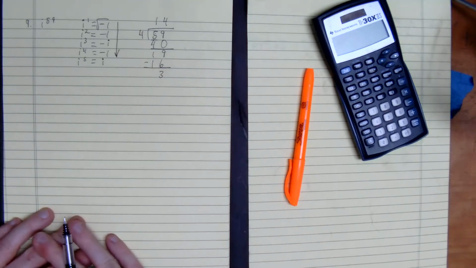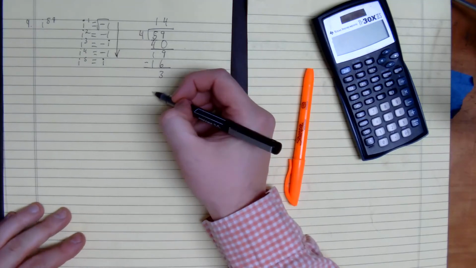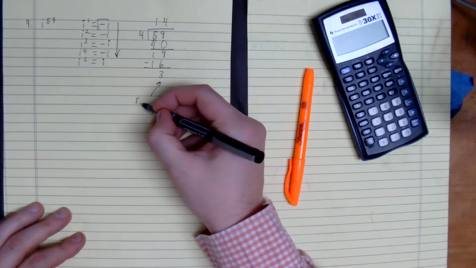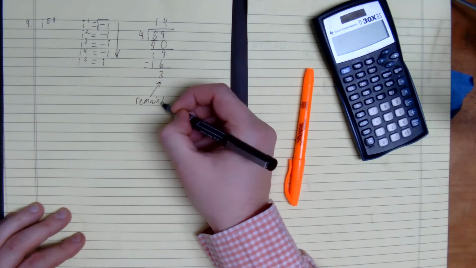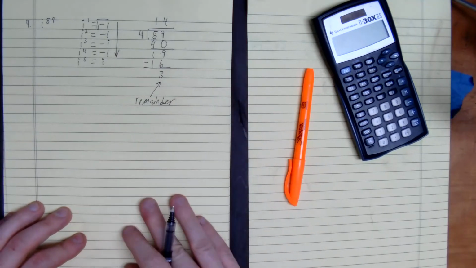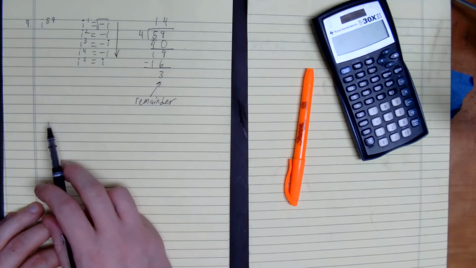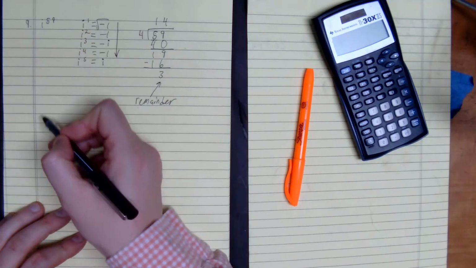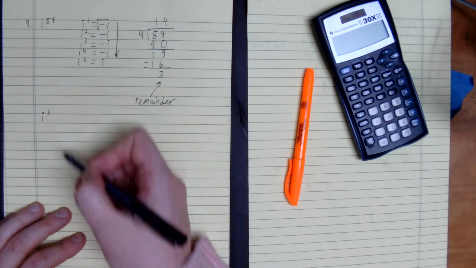So right here, this is the remainder. We're not going to go any further. That's our remainder, and so what we're going to do is put i to the third power.